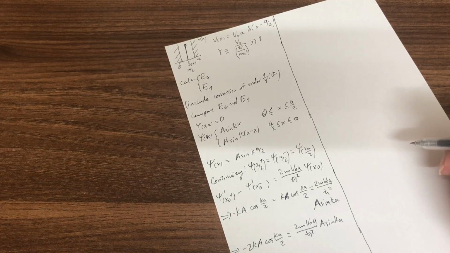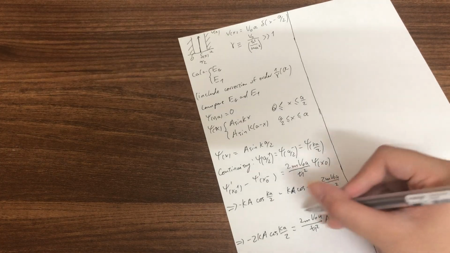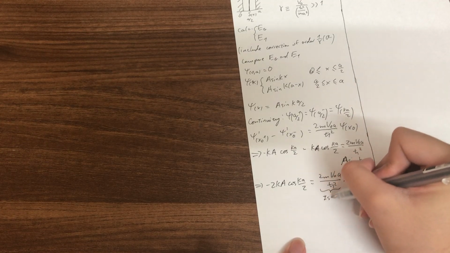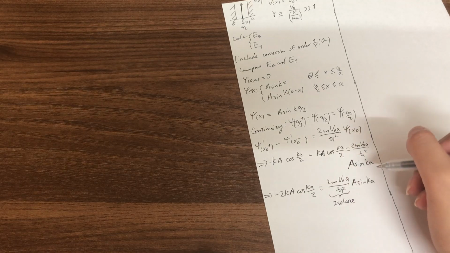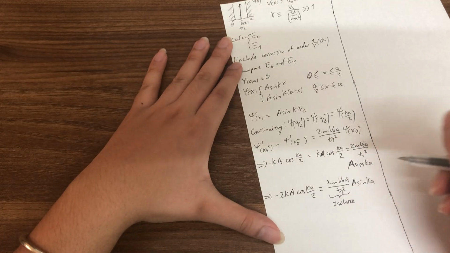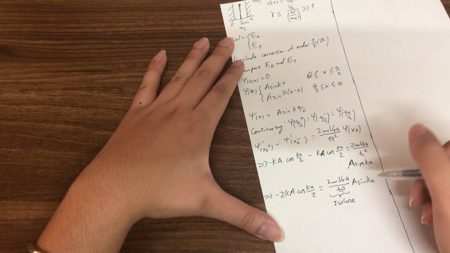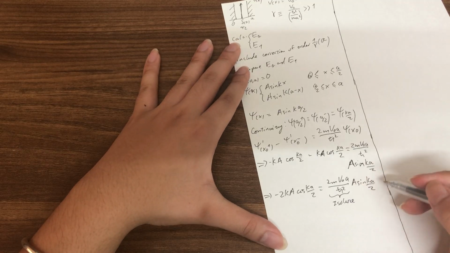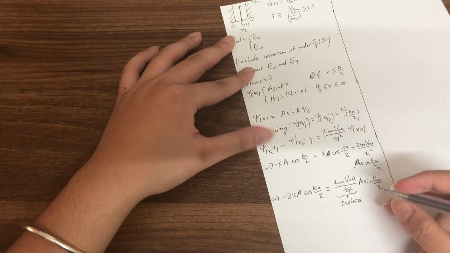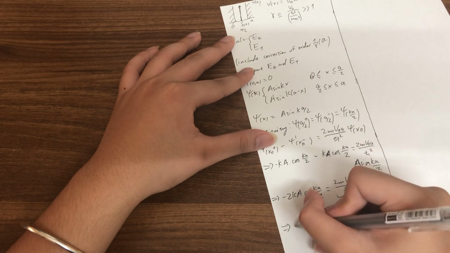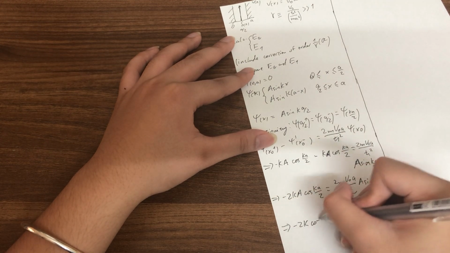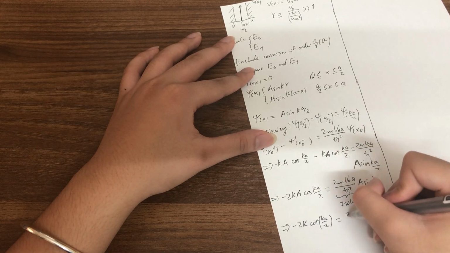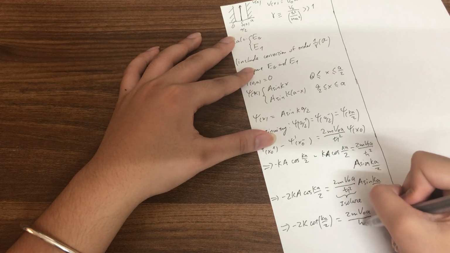So from here, what we're gonna do is isolate this term by dividing everything by A sine ka over 2. Right, divide everything by A sine ka over 2. Okay, so after we do that, we get 2k cot ka over 2 equal to 2m V naught a over h bar squared.